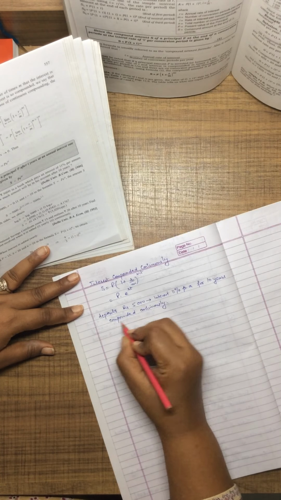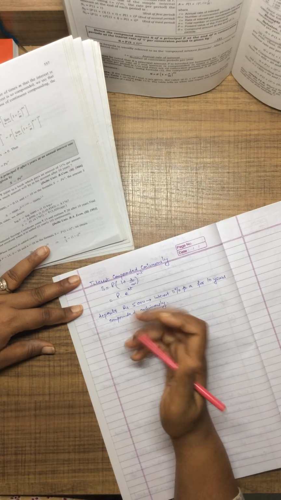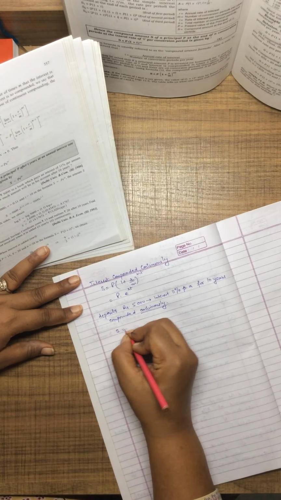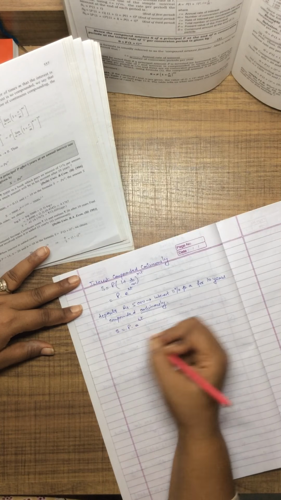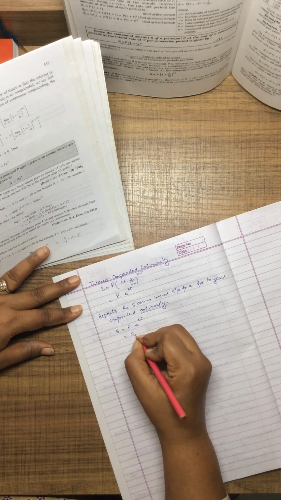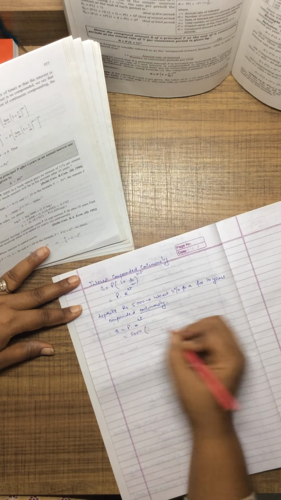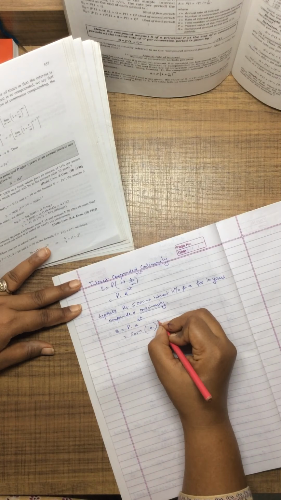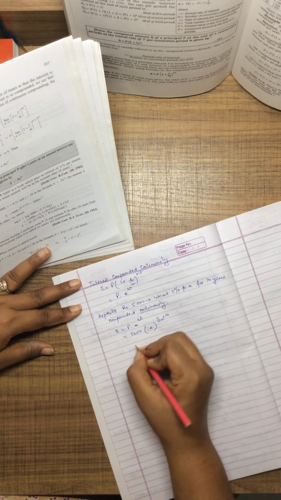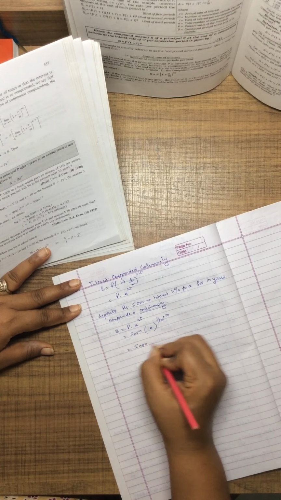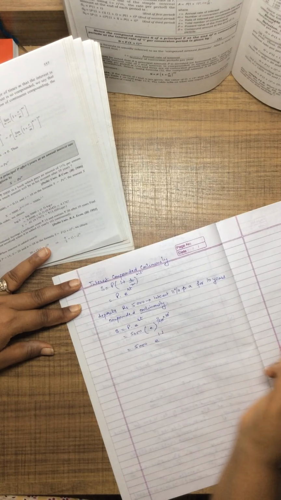If it's given compounded continuously, that means which formula you are going to use? You are going to use the formula S is equal to P into e raised to power RT, which is equal to 5,000 e to the power of 11% for 10 years, which is 5,000 e to the power 1.1.